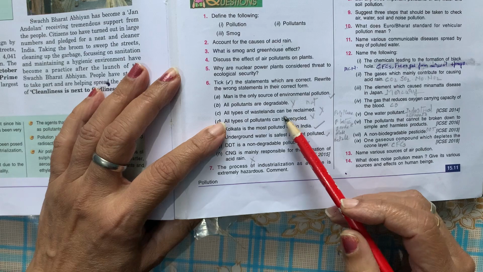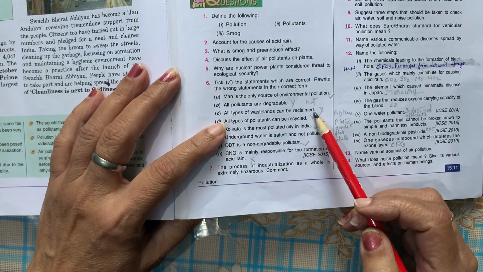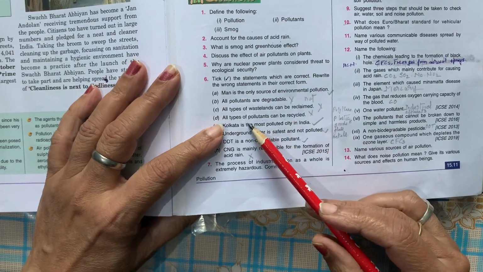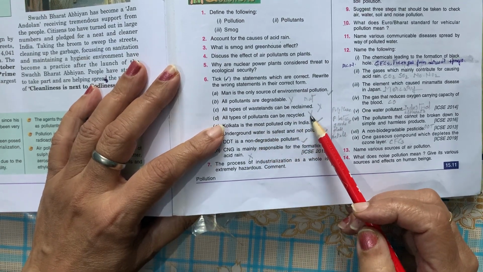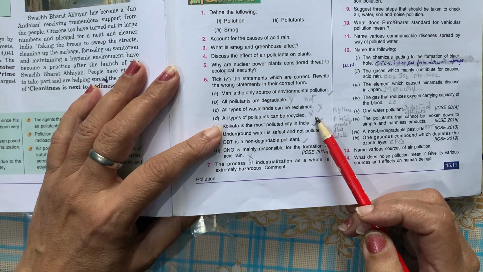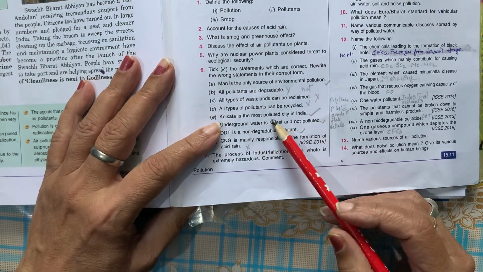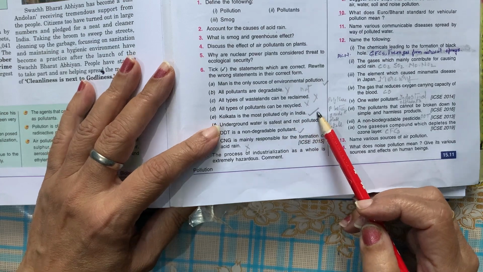All types of wastelands can be reclaimed? No, false. All types of wastelands cannot be reclaimed. All types of pollutants can be recycled? No, all types of pollutants cannot be. Non-biodegradable pollutants cannot be recycled. Kolkata is the most polluted city in India? Yes.